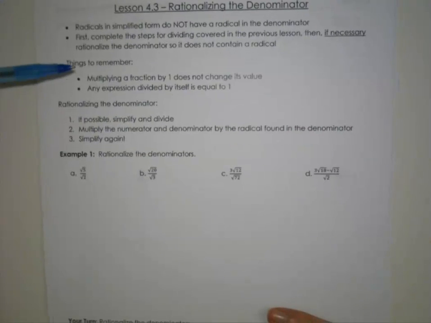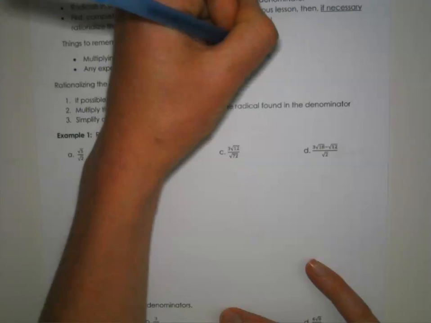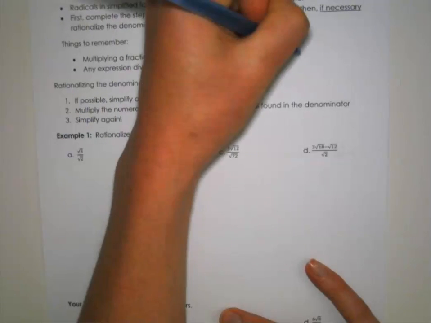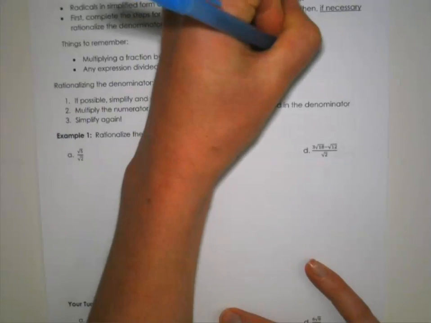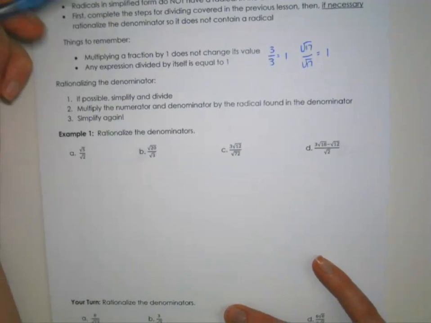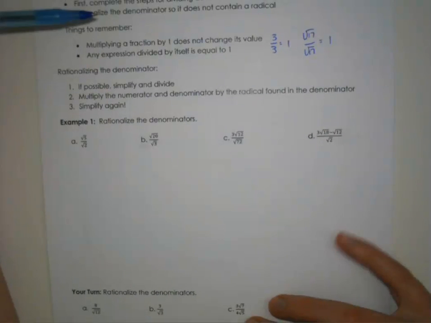So a couple of things to remember as we work through this is multiplying any fraction by 1 doesn't change its value, just like any other value, right? If you multiply it by 1, it doesn't change it. Also, any expression divided by itself is equal to 1. So like 3 divided by itself, which is 3, is 1. Same thing like root 17 divided by root 17 is equal to 1. Okay, so no changes there with either of those things. And so those are some things that we can keep in mind as we work through this rationalizing.